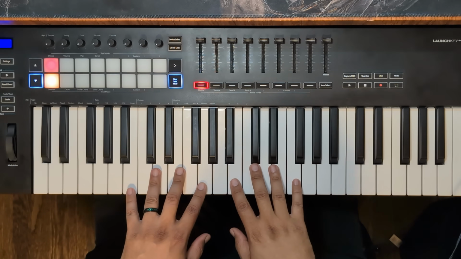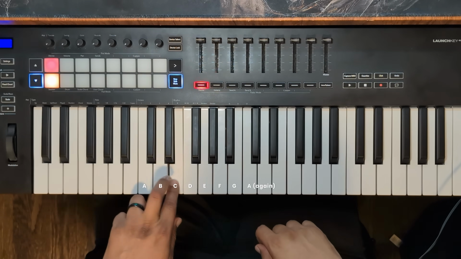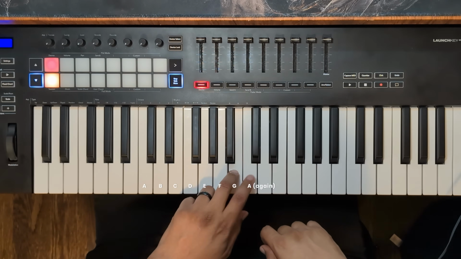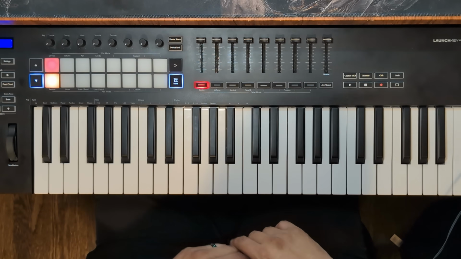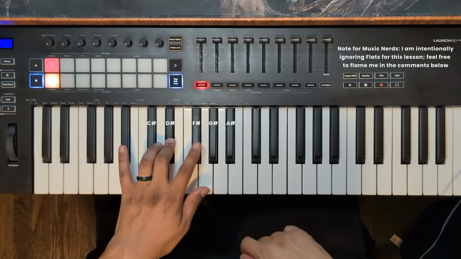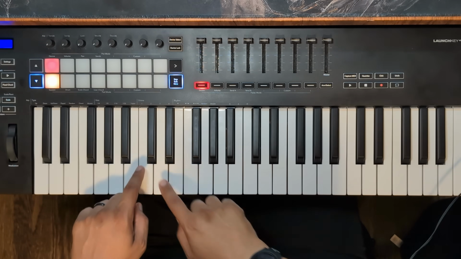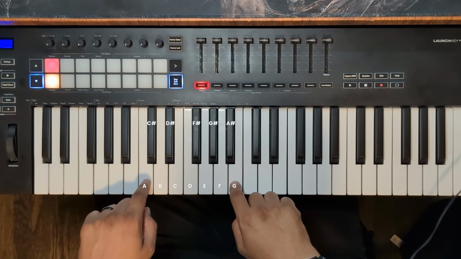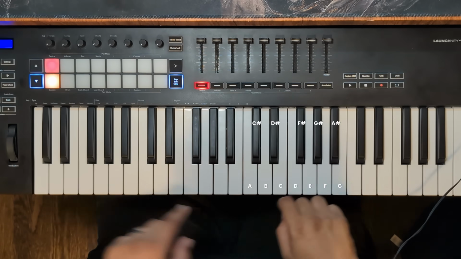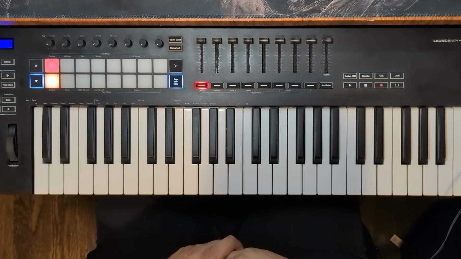Here's the names of these notes for the white keys. And here's the names of the notes for the black keys. Every time that this group of notes repeats in a higher or lower register, that is called an octave.